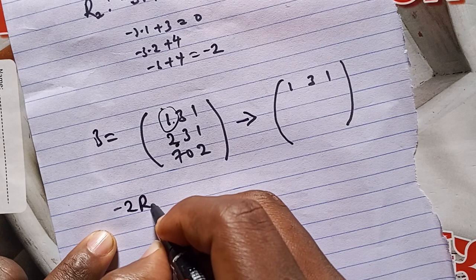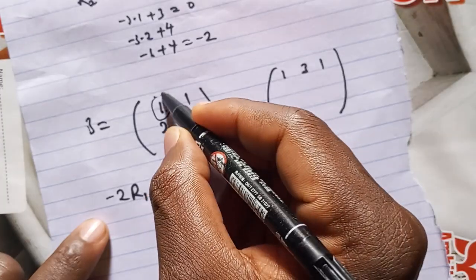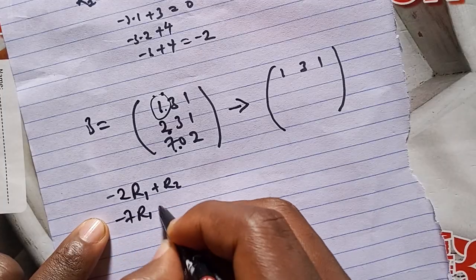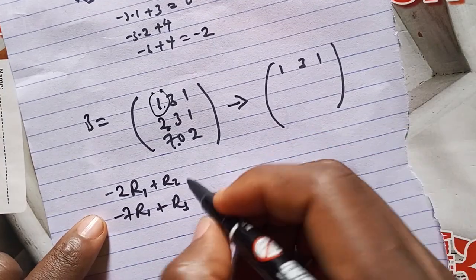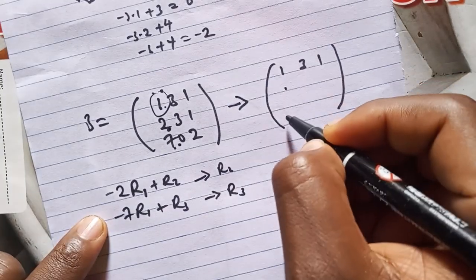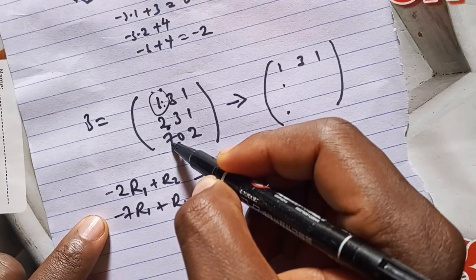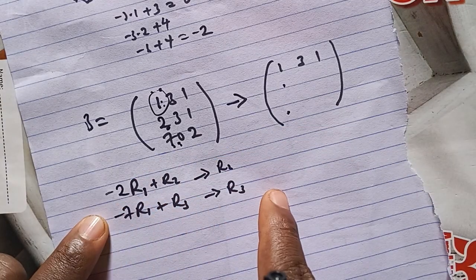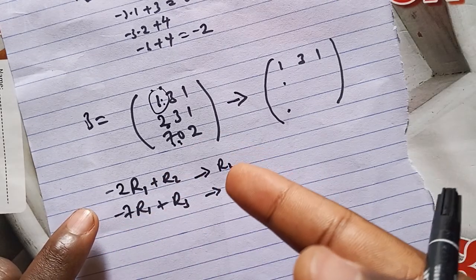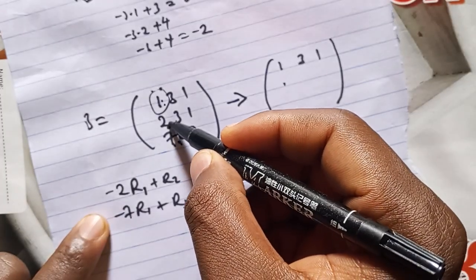So minus 2 row 1 plus row 2 will give me 0. This next one will be minus 7 row 1 plus row 3, which will give me 0. This is when I'm forming the row 2 part, and this is when I'm forming the row 3 part. If I do minus 7 times 1 and add it to 7, it's going to give me 0. So I will use this row operation method. Please, the idea is, what will I multiply to this leading variable and add to the next row to give me 0? Not 0 everything here, but 0 with the corresponding value.